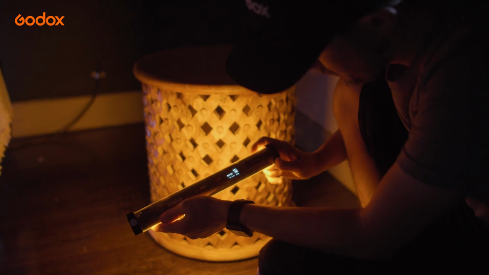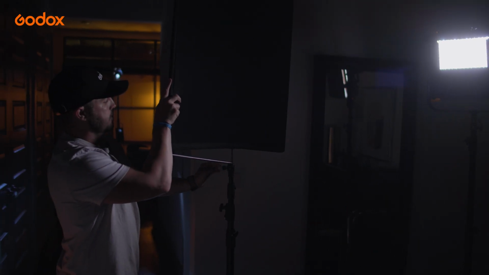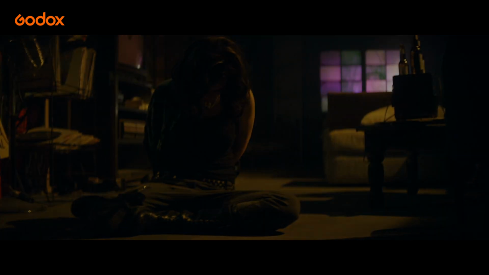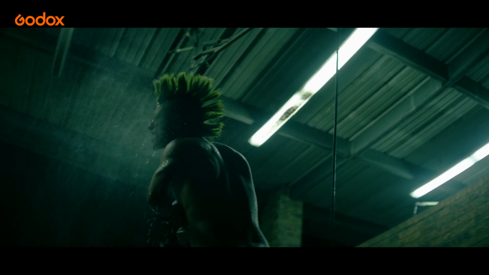For this setup, we wanted to create something with a lot of drama by using low-key lighting. This style of lighting is used in many thrillers, horror, and dramatic scenes with a more serious undertone. It's one of my favorite methods for conveying mood without the need for any dialogue or exposition.